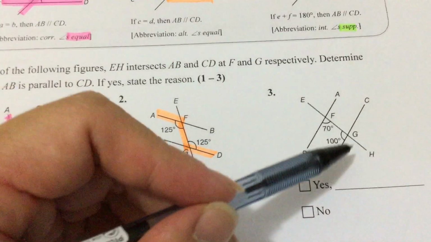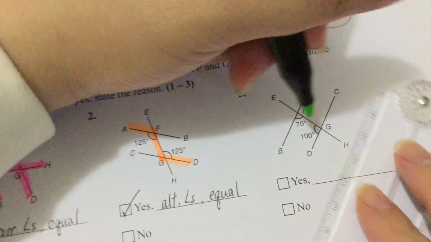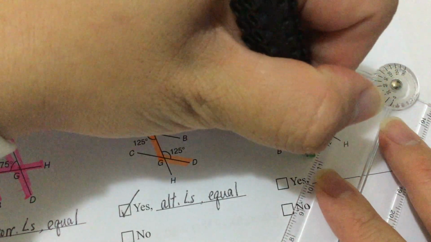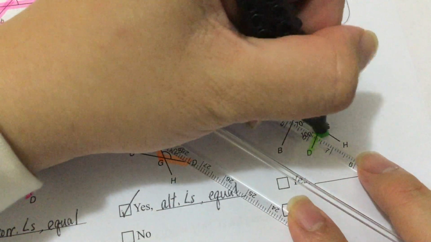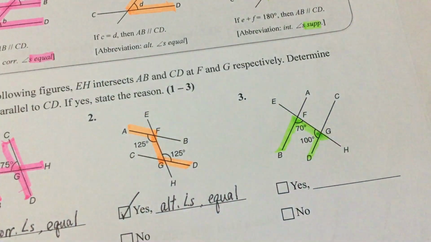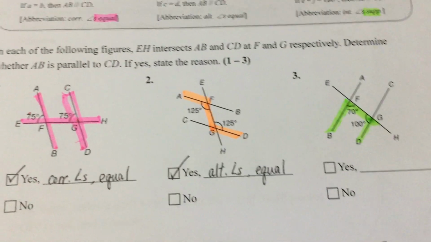And next, here, we can see the angles make a C, the English alphabet C here. So we think that this one will be interior angles. But unluckily, you will see this interior angle, because 100 degrees plus 70 degrees is 170 degrees.